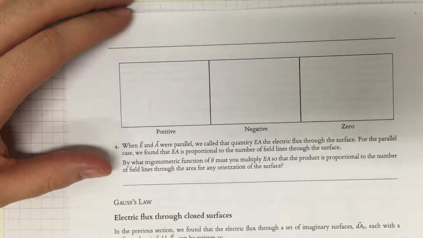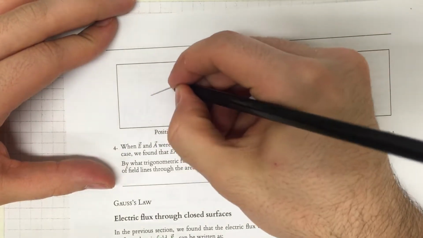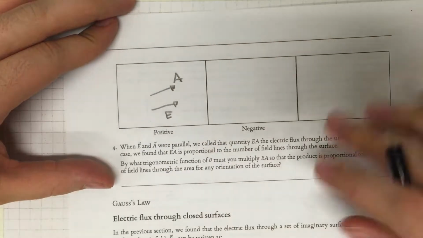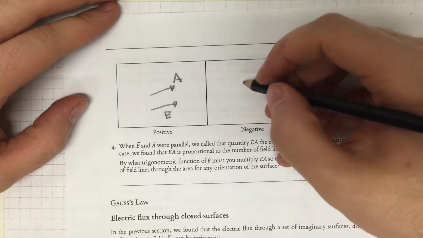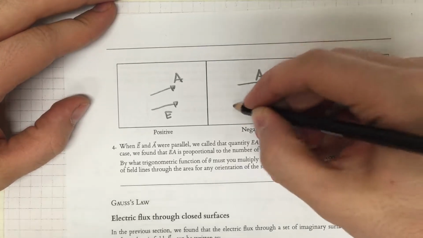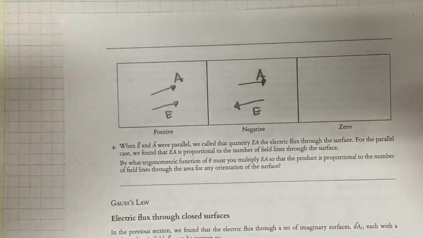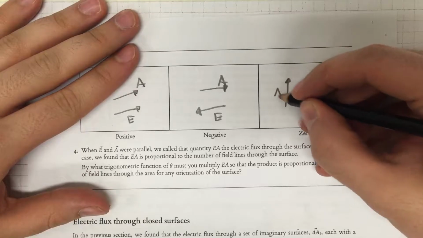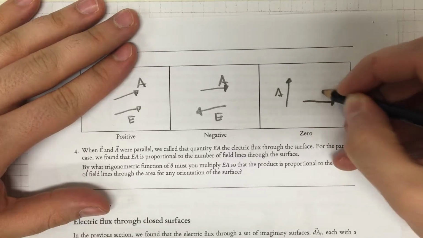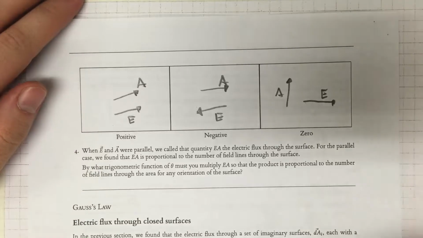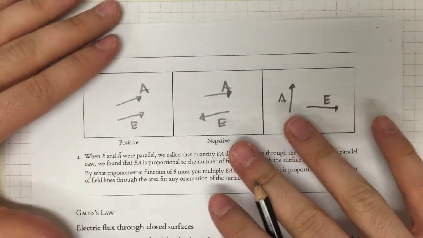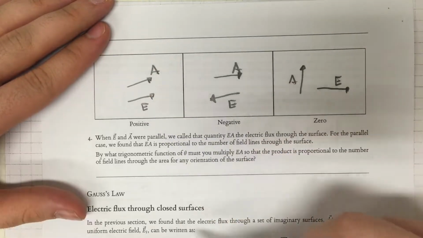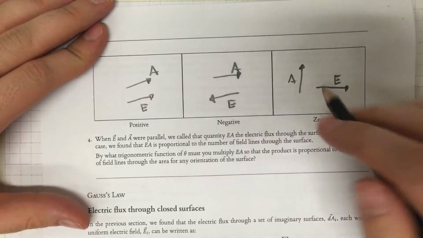So again, I can draw the area vector, and I can draw the electric field vector. This would be a positive flux. If I have the area vector like so, and the electric field in the opposite direction, that'll be negative flux. And if the area and the electric field are perpendicular, then we would have 0 flux. Now you might be able to recognize what formula would tell us how to compare the angles between the area and the electric field to get this behavior.